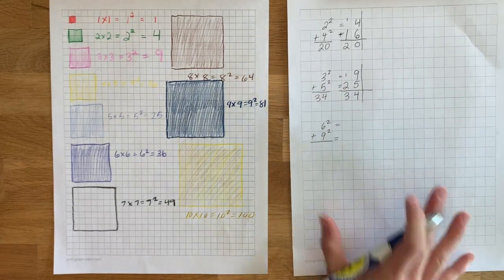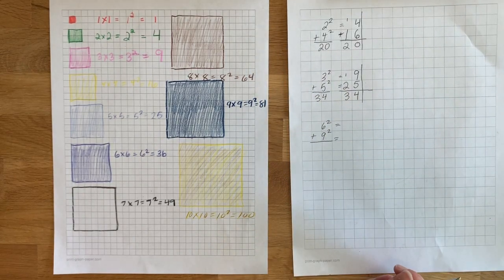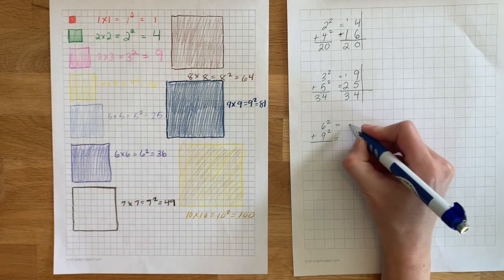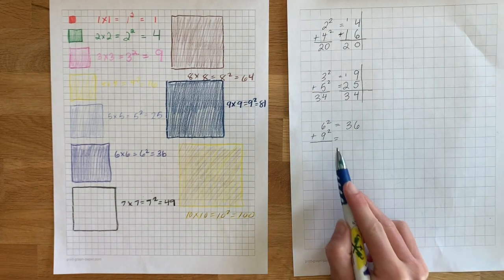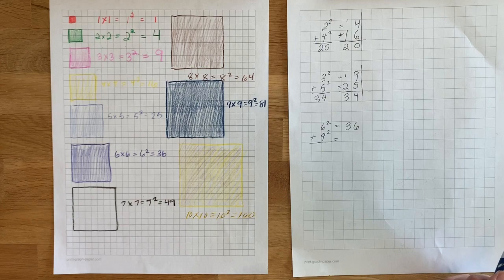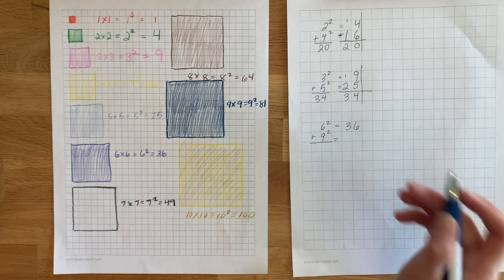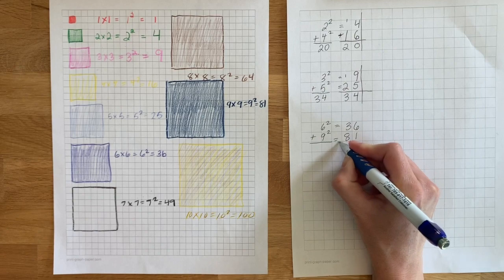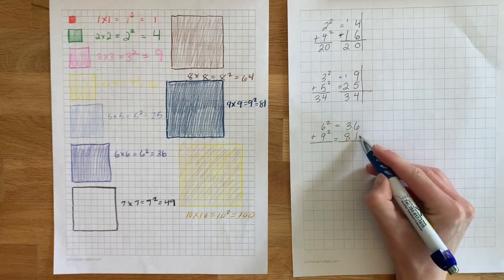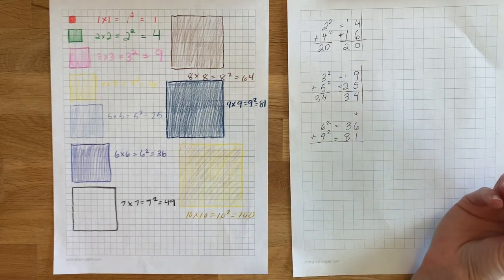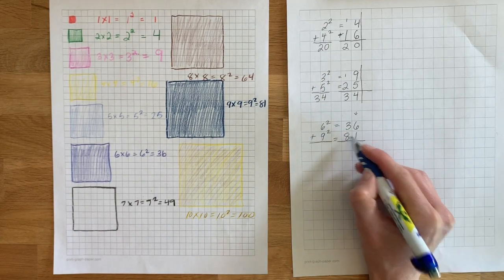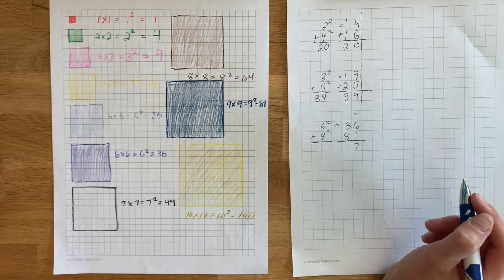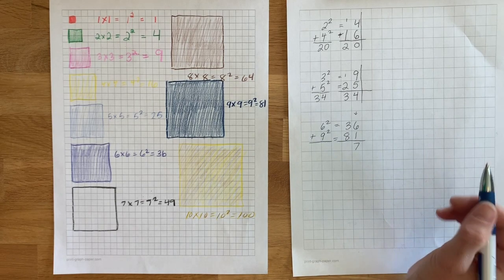What does 6 squared equal? 6 times 6 equals 36. And 9 squared equals 81. 6 plus 1, remember we always start on our unit side when we add. 6 plus 1 is 7. 3 plus 8, 11.